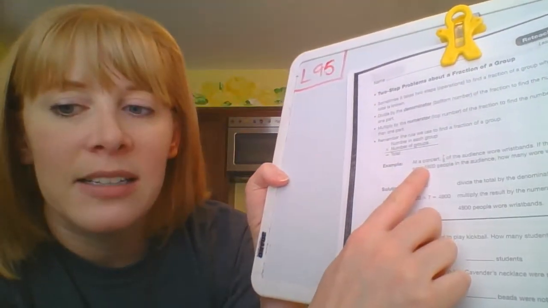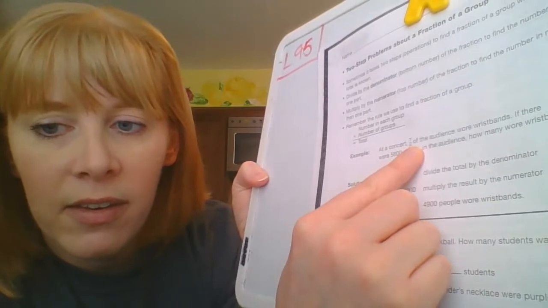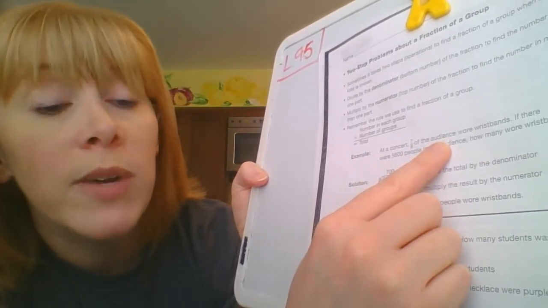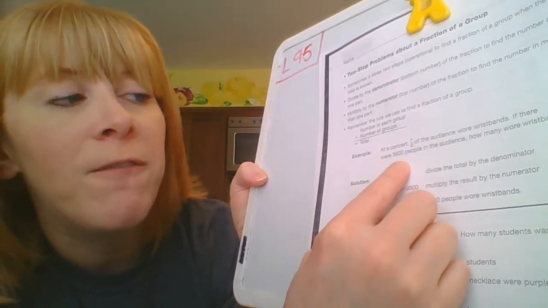All right, so the example problem. At a concert, 7/8 of the audience wore wristbands. If there were 5,600 people in the audience, how many wore wristbands?